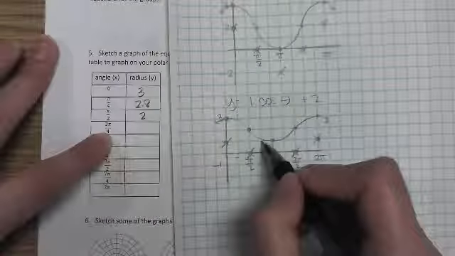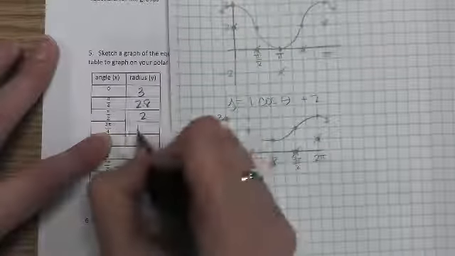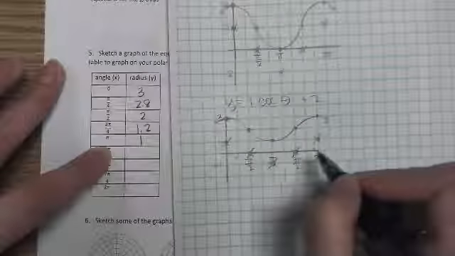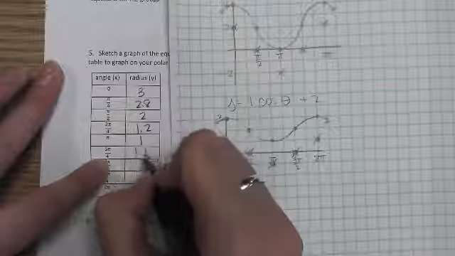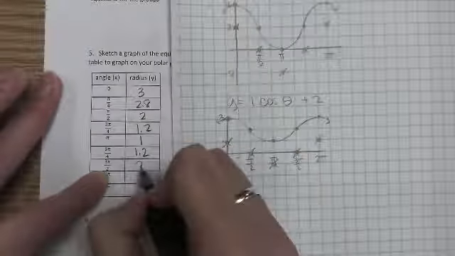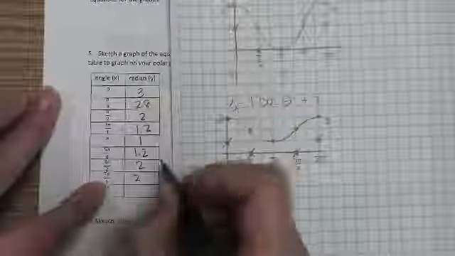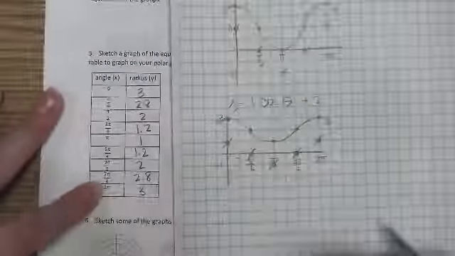At pi halves it's at 2, at 3 pi fourths it's a little over 1, I'm going to go ahead and say 1.2. At pi it hits 1. At 5 pi fourths, it's going to be that 1.2 again. 3 pi halves is 2, 2.8, 3.